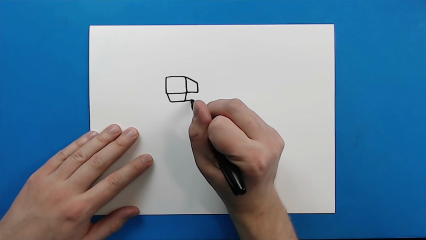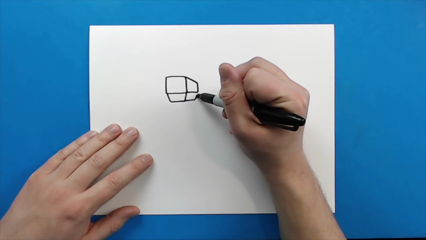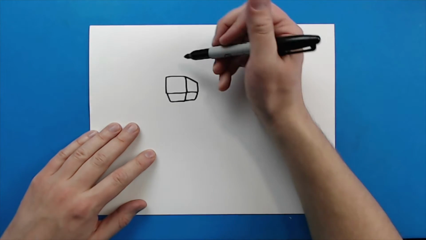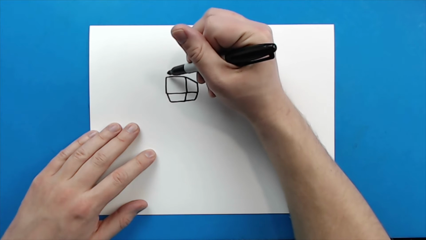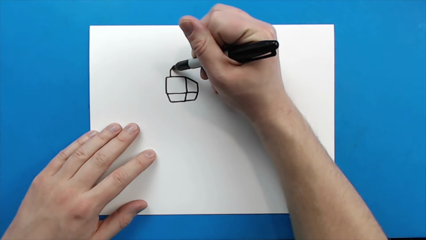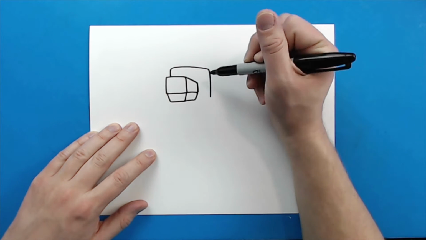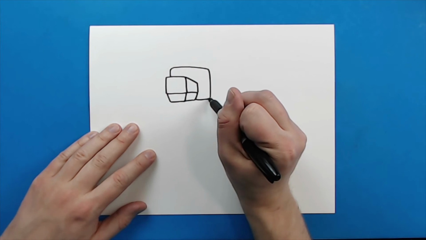Then right here, I'm going to draw a line that goes over, and then I'm just going to go up like this for the mouth. Now, starting here, I'm going to draw a line that goes up. It's going to come over, then it's going to go down, and then connect right to here.